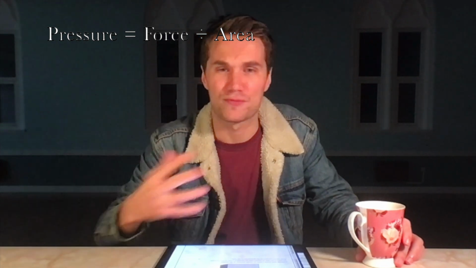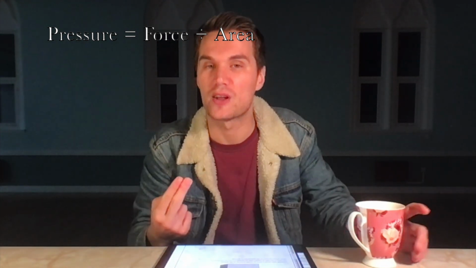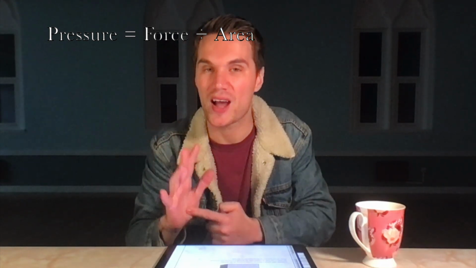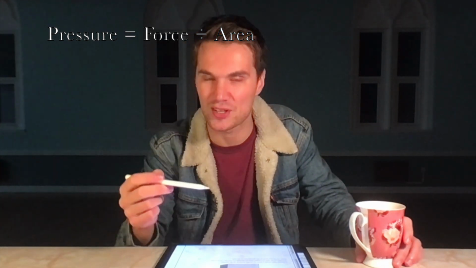If you reduce that to a poke with the same amount of force, then you're going to feel it a lot more, and that's because your finger is tiny compared to the surface area of your hand, which results in a smaller denominator. The smaller the denominator, the greater the pressure.